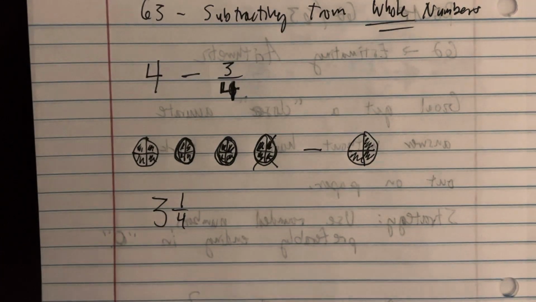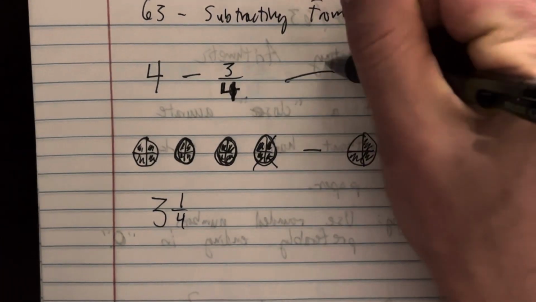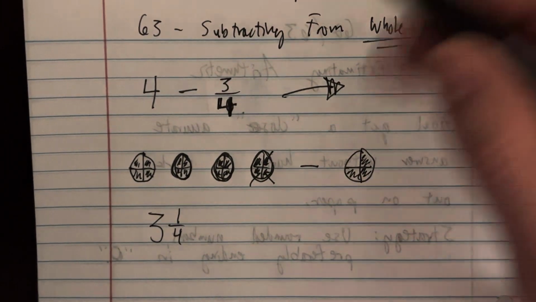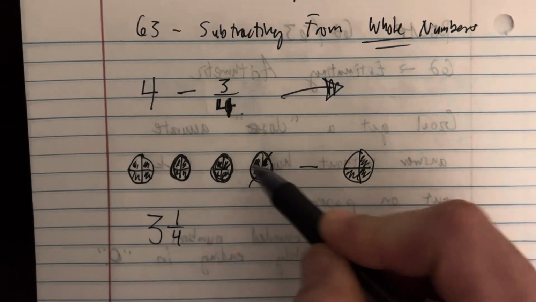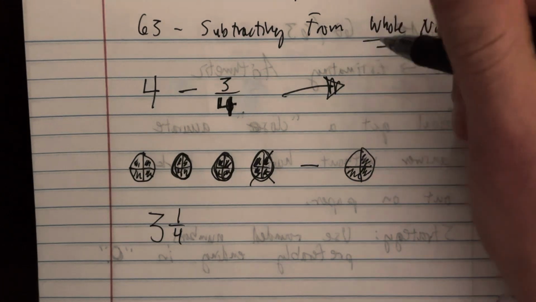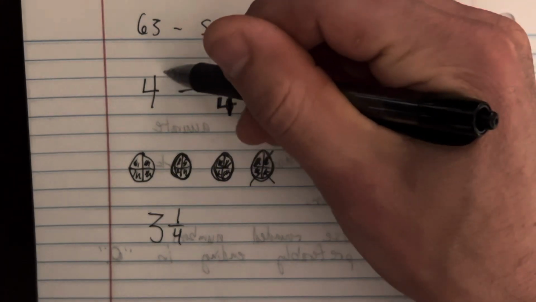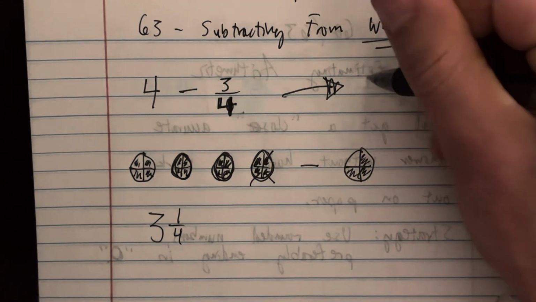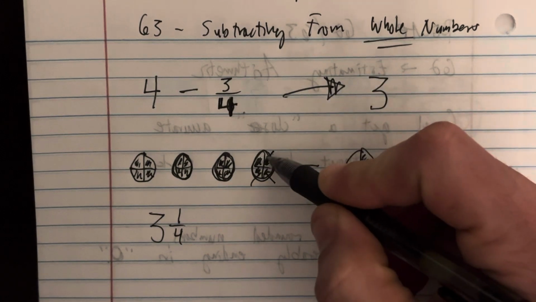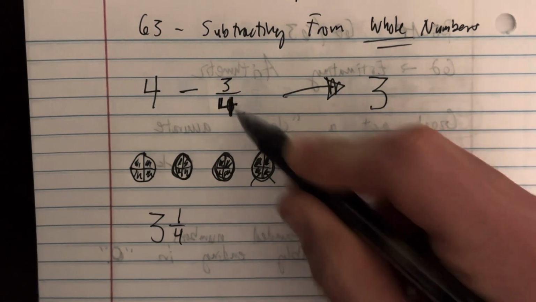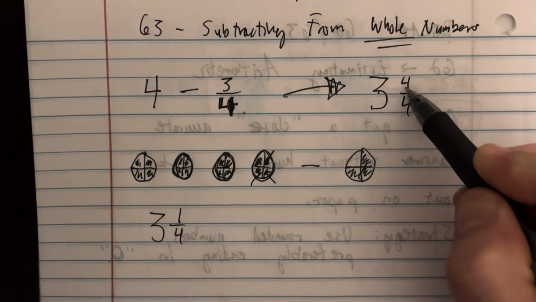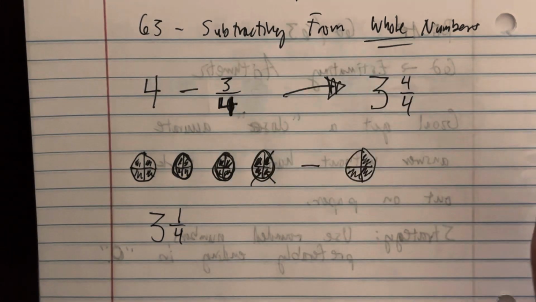What can we do? Well, let's come over here and think about how we could write 4 as a mixed number. For example, if you look at the original drawing where we had 4 wholes and everything was shaded, that was just 4. But if we write it as a mixed number for the purpose of giving it a fraction to interact with 3/4, then we could say 3 and whatever this one was before we take those things away, right? Yes, it's 1 whole, but if we want to write it as a fraction, we could write 4/4, because 3 and 4/4 is really the same thing as 4, right?